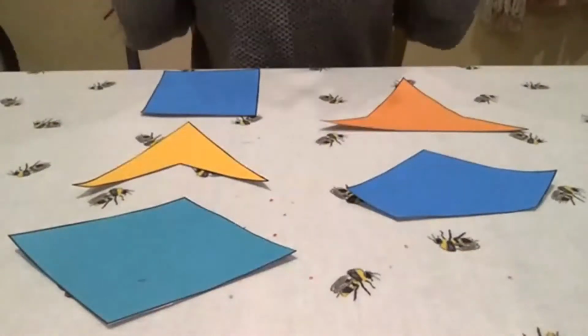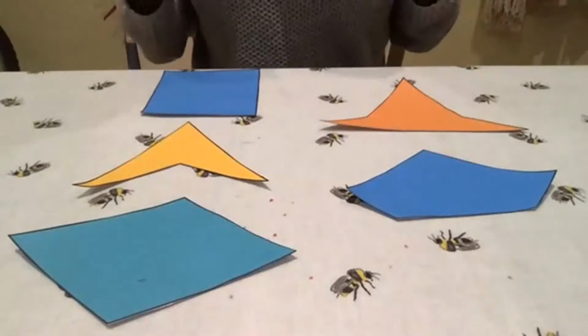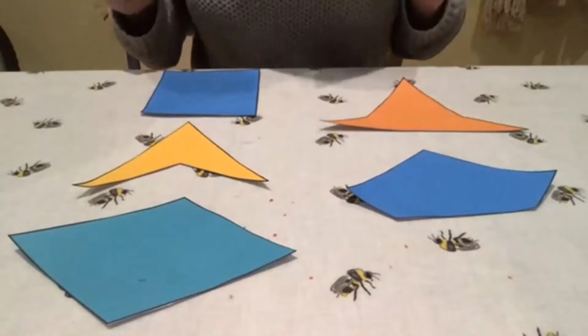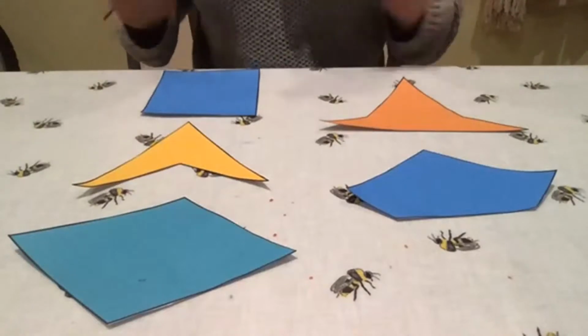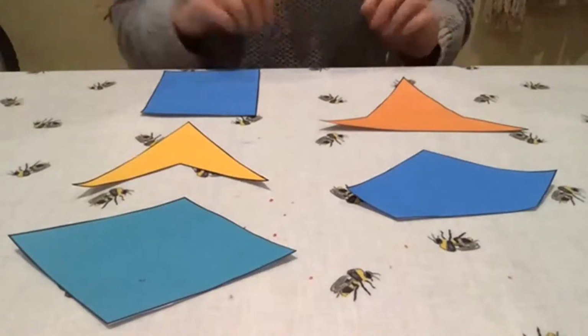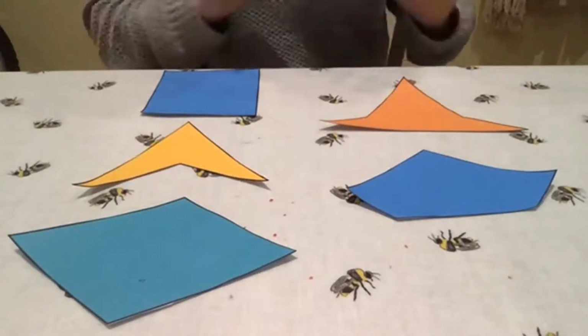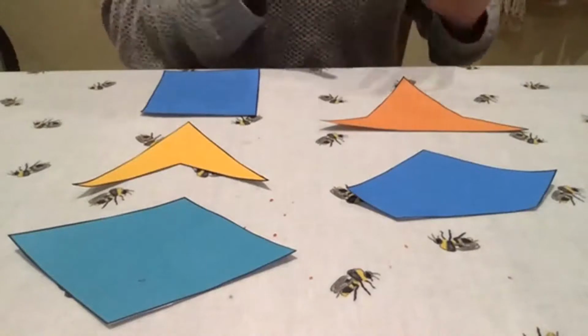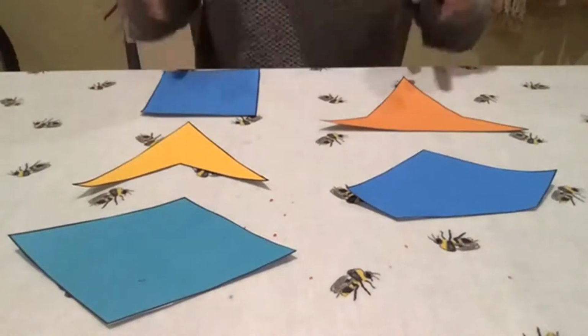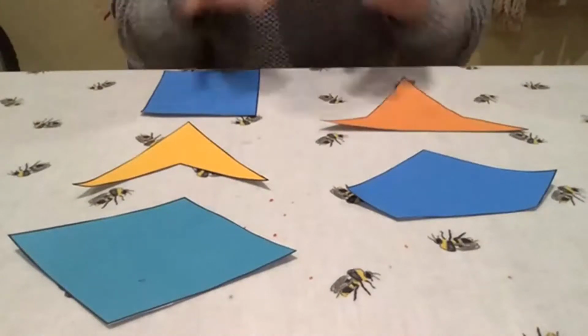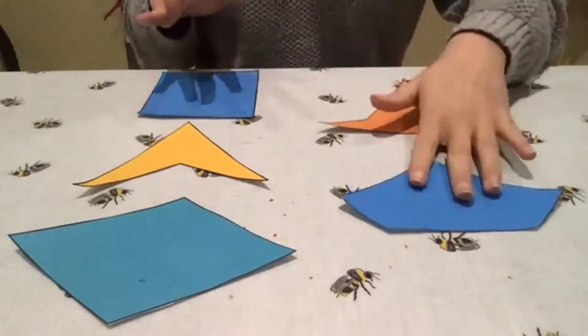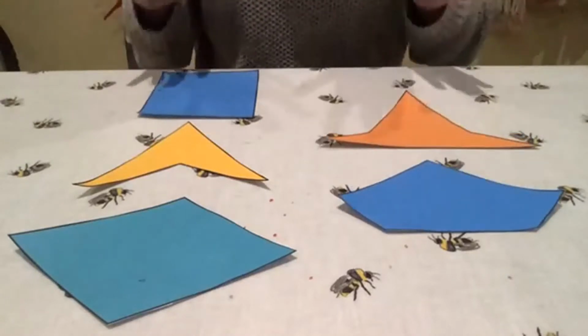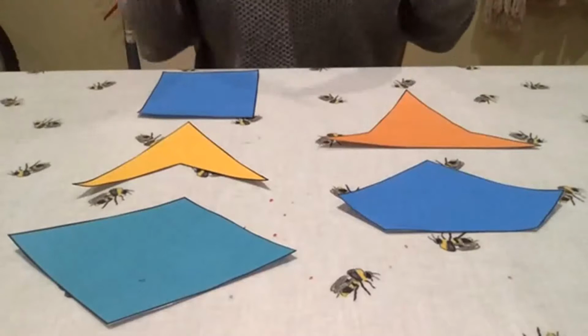Okay, now I have sorted them depending on their vertices, okay? But I haven't told you the names of my groups. So like last time I had pentagons and hexagons, and I had 4 or less sides, and I had more than 4 sides. But this time you haven't got the group names, but you've got the shapes. So we need to work out how I have sorted these based on their vertices.